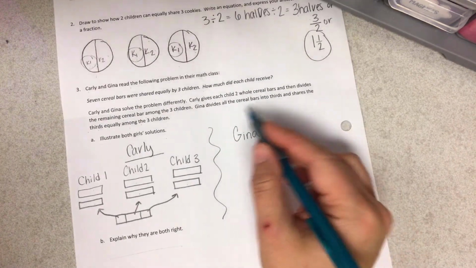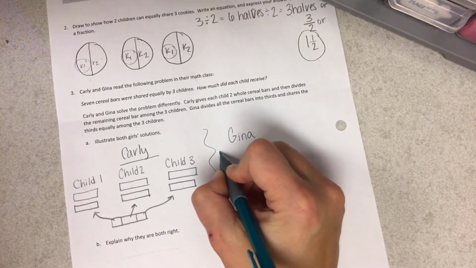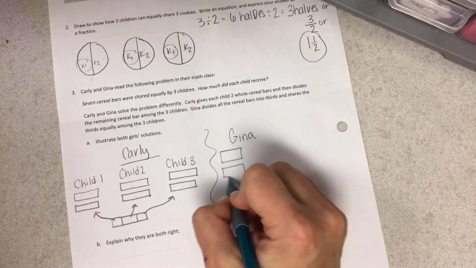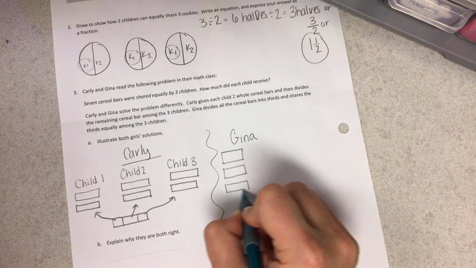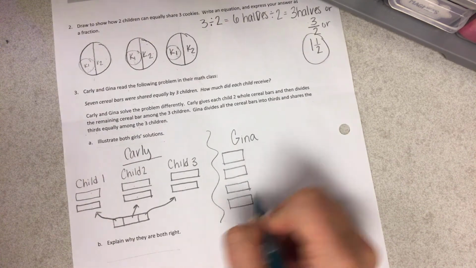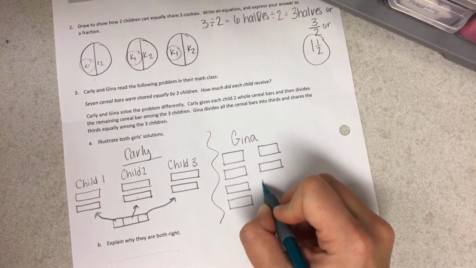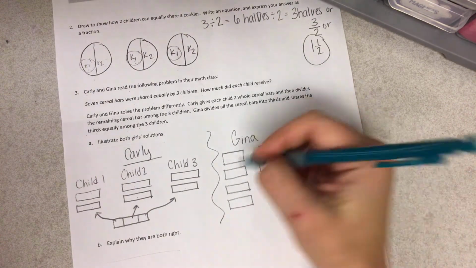So Gina, what she did was she drew all 7. So I'm going to draw 1, 2, 3, 4, 5, 6, 7. She drew them into thirds.